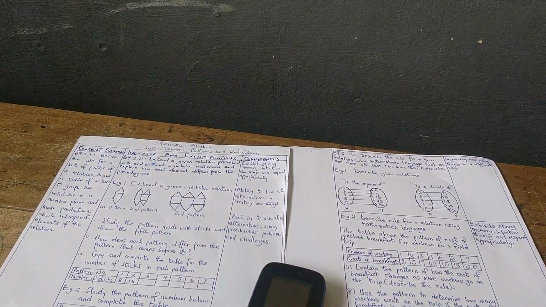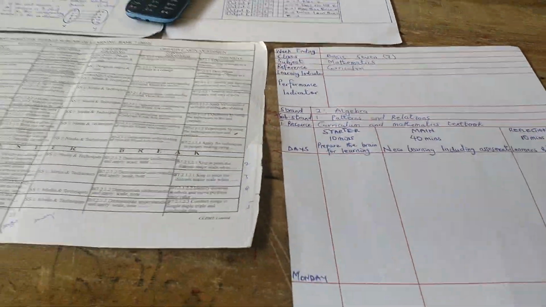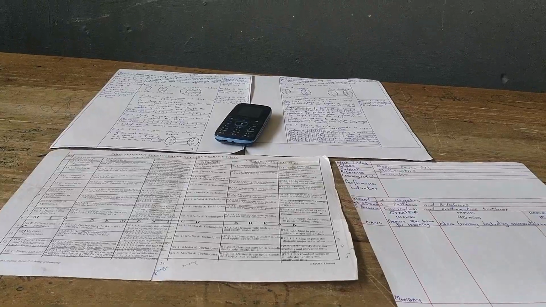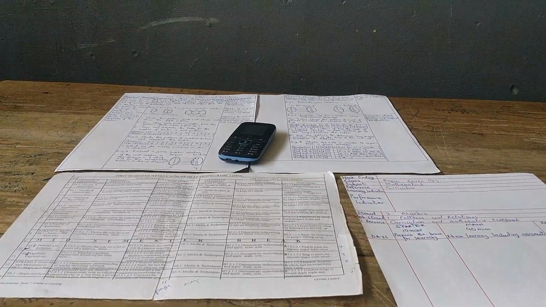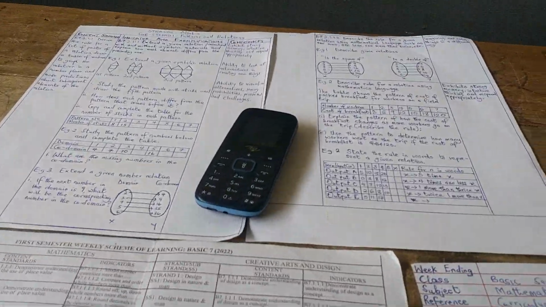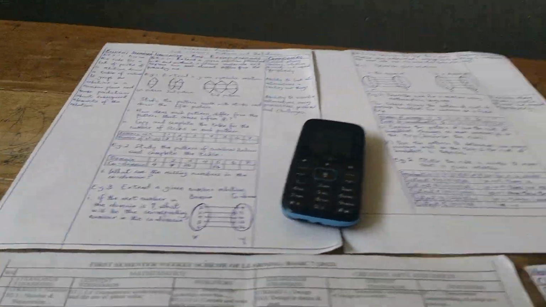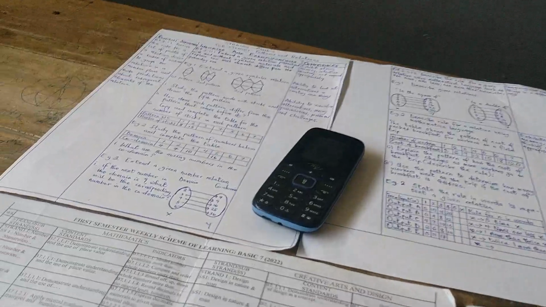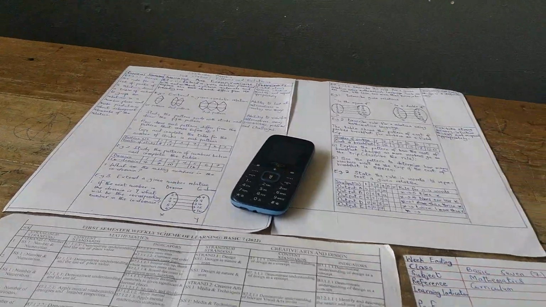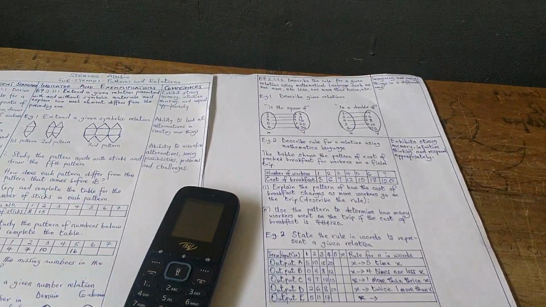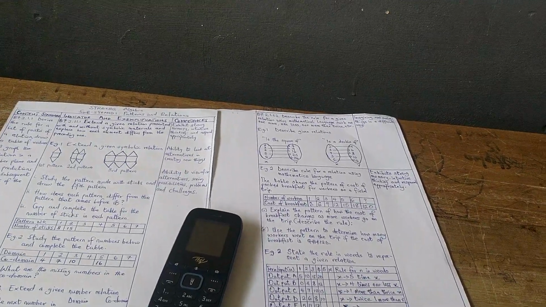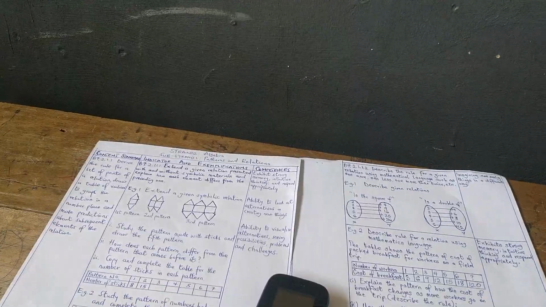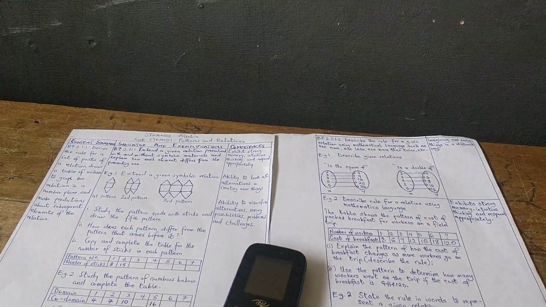Today we are here to teach how to prepare the lesson plan based on the new curriculum. A friend, a brother, asked how to prepare the lesson plan for Basic 7 based on the new curriculum. Good. Now, to prepare your lesson plan for Basic 7 based on the new curriculum, you need the curriculum itself because that is our source of information.